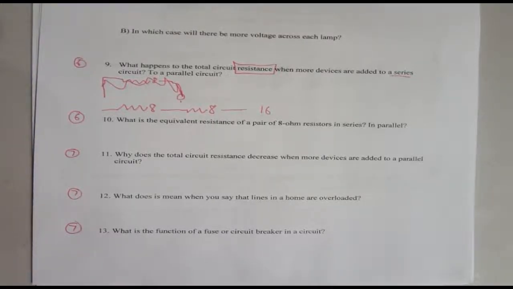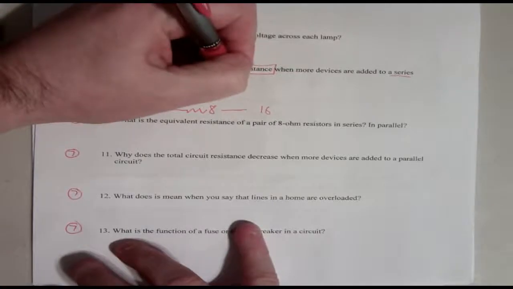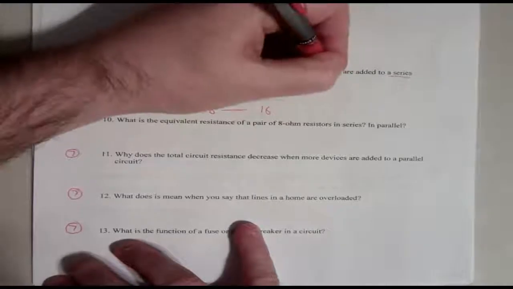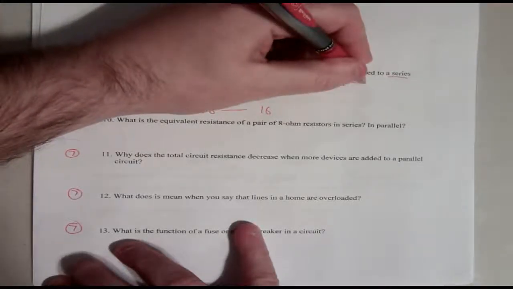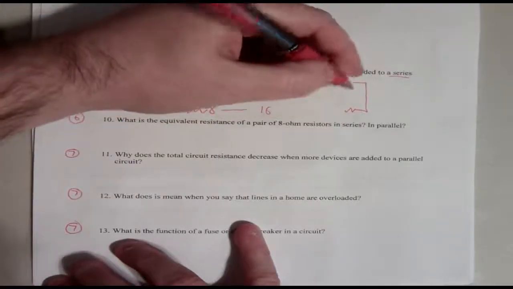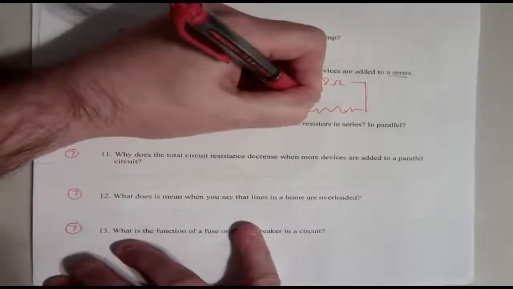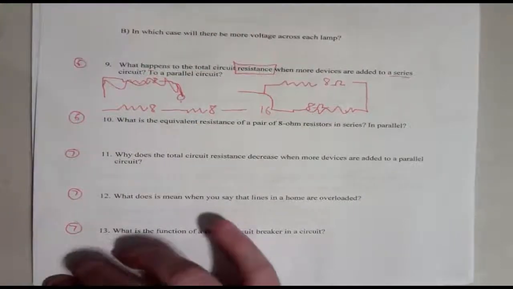The equivalent resistance of a pair of equal resistors in a parallel circuit is half the value of either resistor. So let's draw that out. If I had a resistor that looked like this, it goes up, same 8, comes back down, this is 8 as well. In this case, the total resistance would be 4.